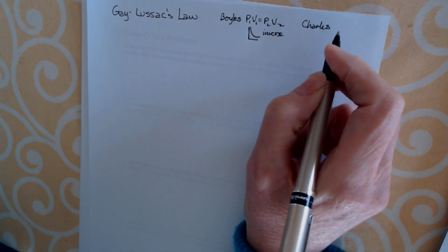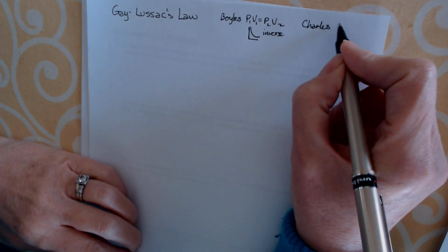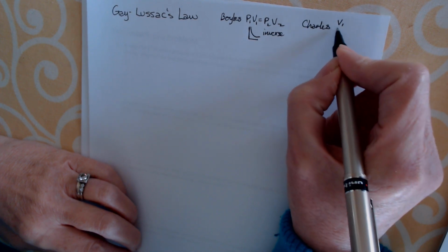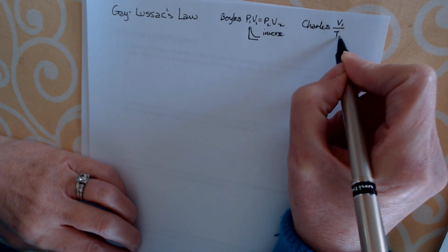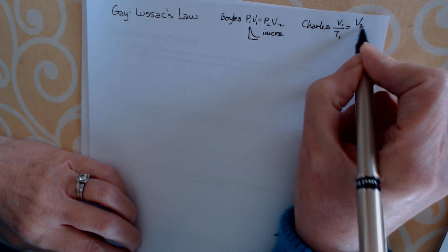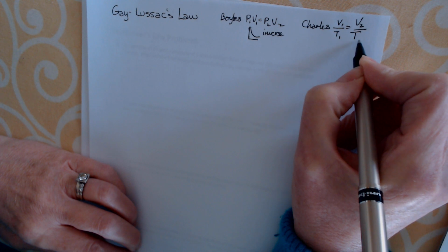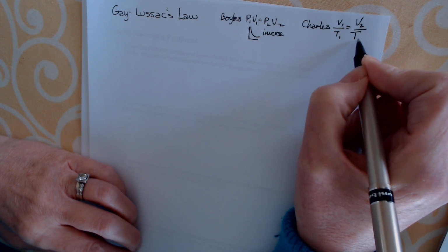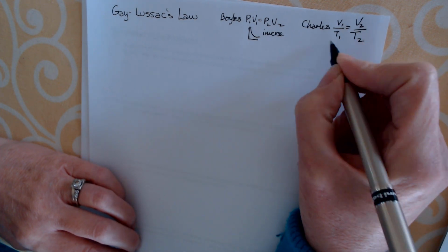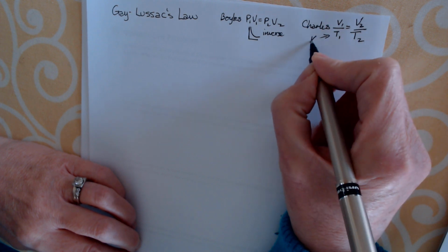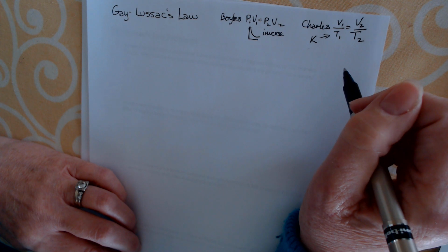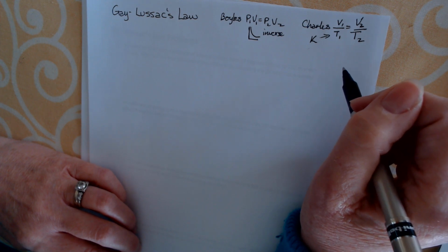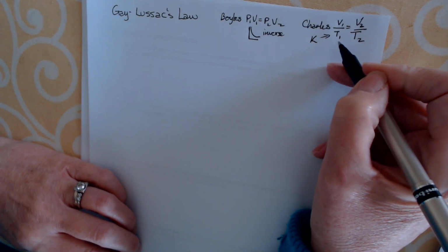And if you remember, that one was volume and its relationship with temperature. And what we said was volume is always going to be liters, of course, but temperature always has to be K, right? We can never work in C. We've always got to do the conversion over. So these were the first two laws that we have learned.